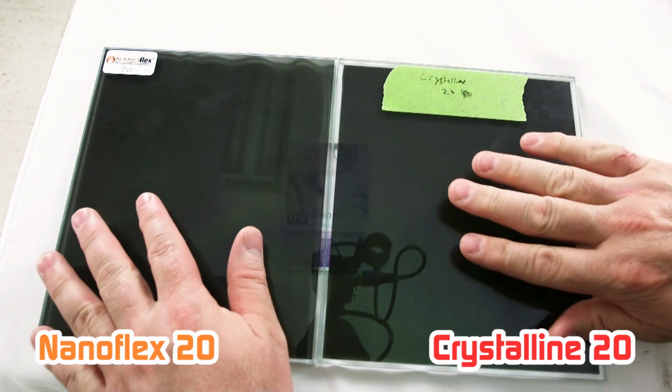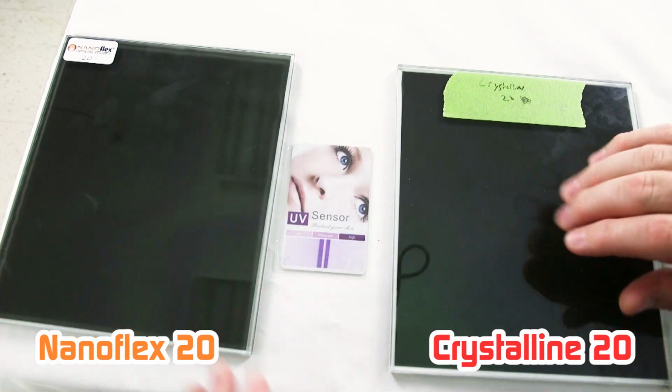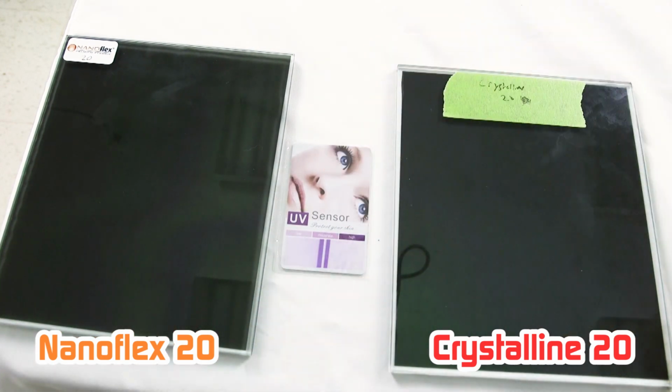Okay, so in conclusion, I couldn't tell any difference. Both films seem to do very well blocking out UV rays.